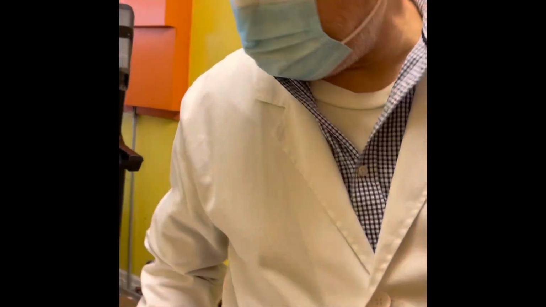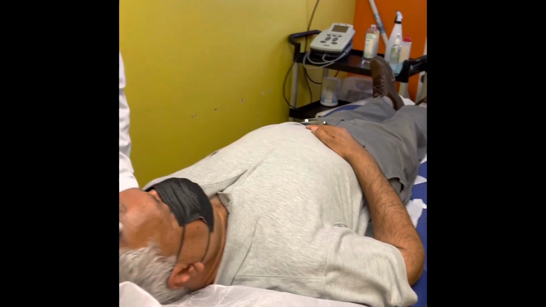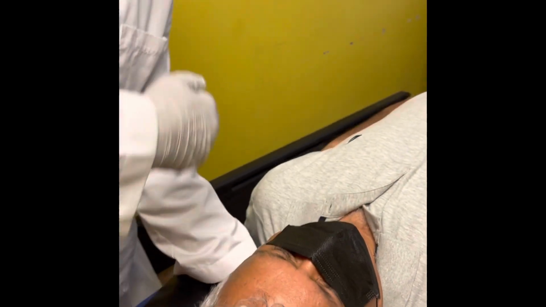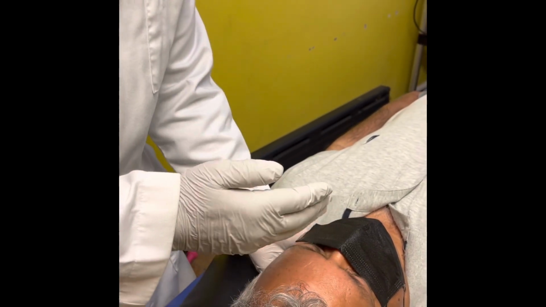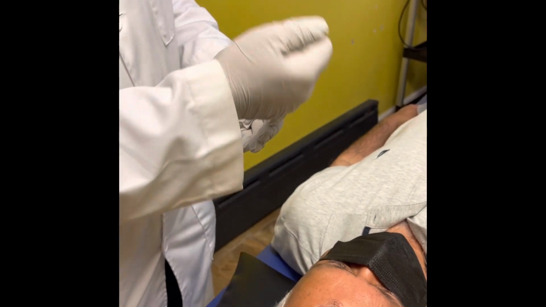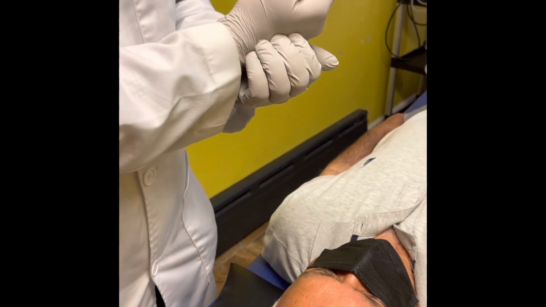Okay, first of all, if the pain is on this side, number one step, I'm gonna be seated on the other side of the pain. I'm gonna put my fingers on the contralateral side of the cervical spine. Imagine if this is the head, this is the cervical spine, I put my hand on the other side.